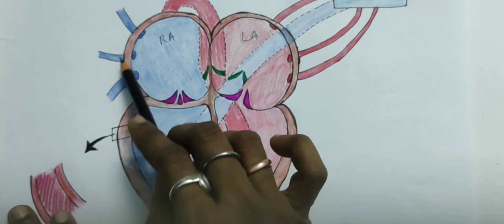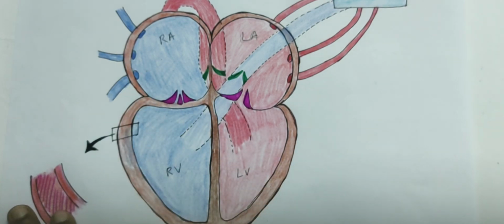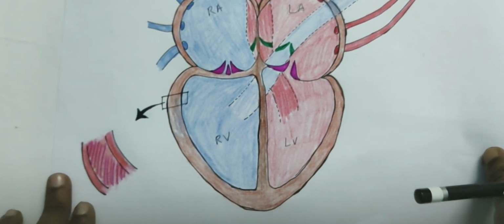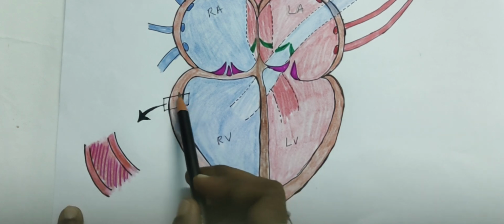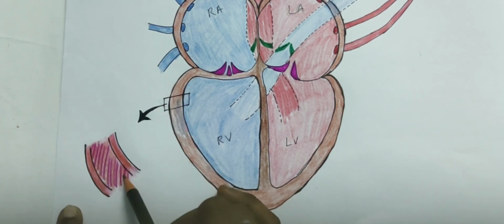The heart has an outer covering called the pericardium. I focus on that part here.